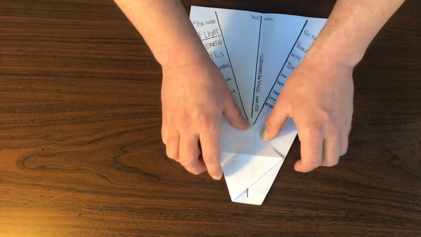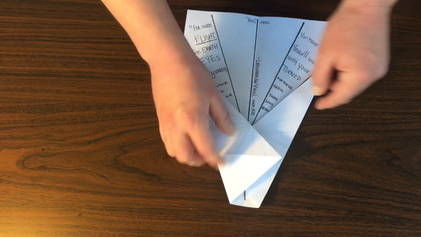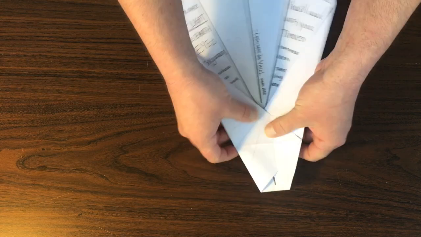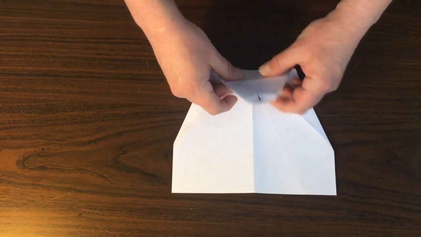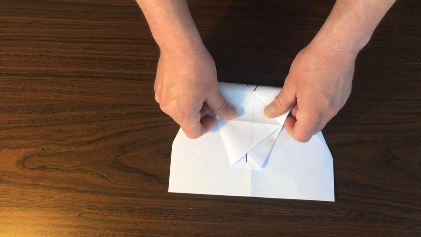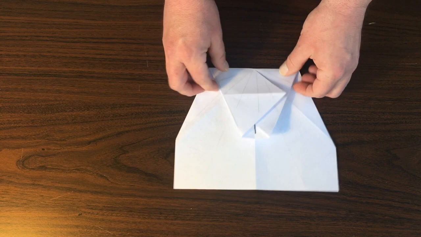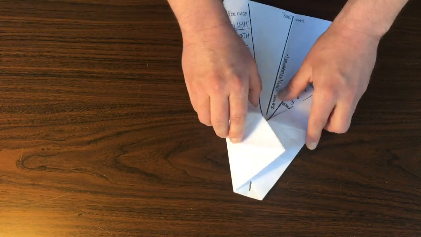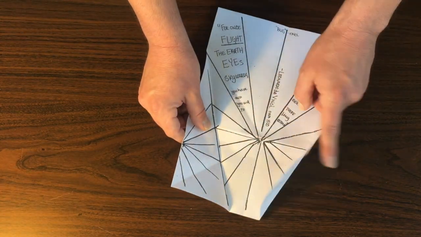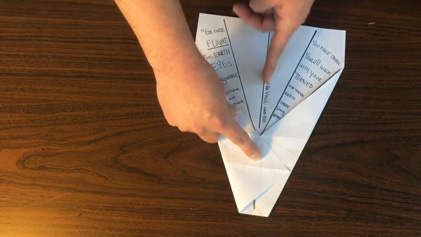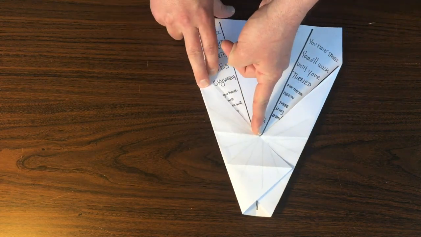Here we go. We should have a point where the papers cross right in that middle line. We're going to hold it at that point, and we're going to flip it right into that crossed area. And I'll show that again. Okay, so we have this point in the middle where this paper comes and this paper meets, and it meets at the line in the middle of the page.